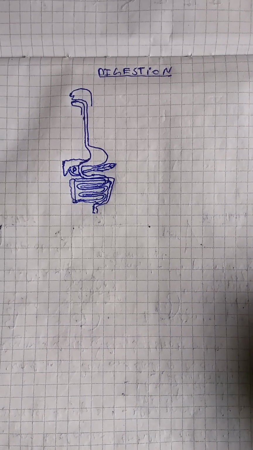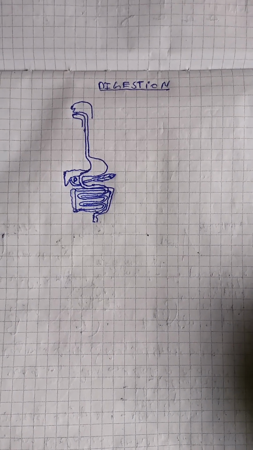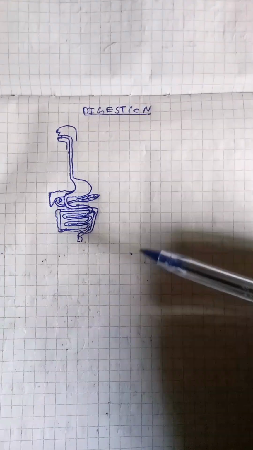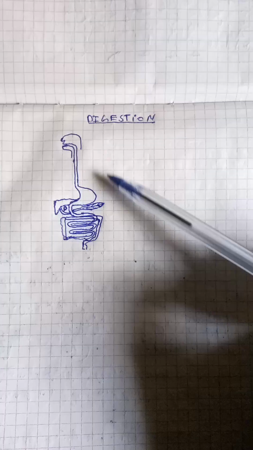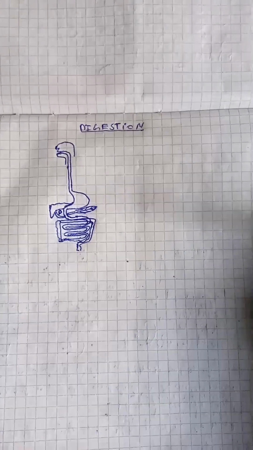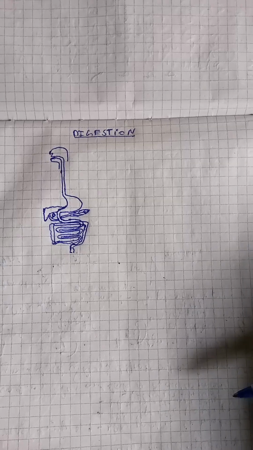Hello, we are going to talk about digestion. If we use this diagram, you see that it is the human digestive system.